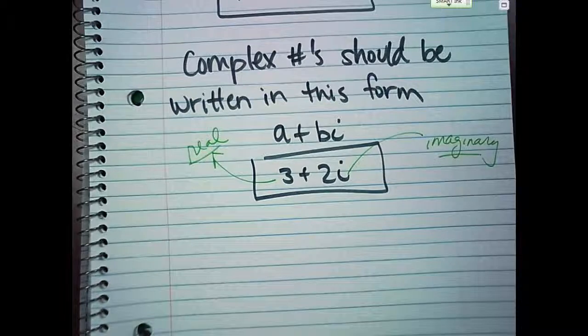Complex numbers. Okay, so let's try some.